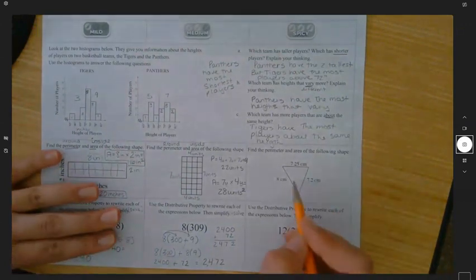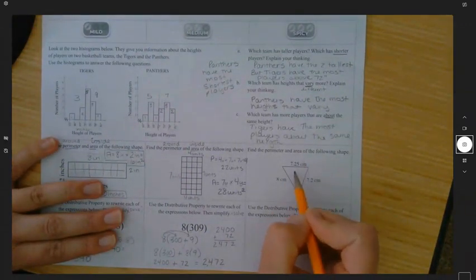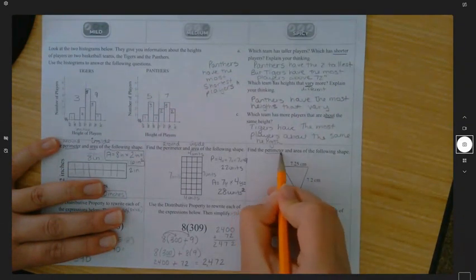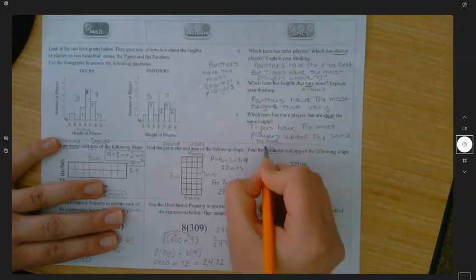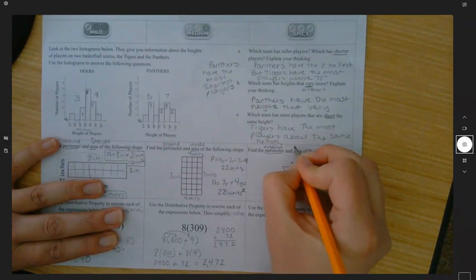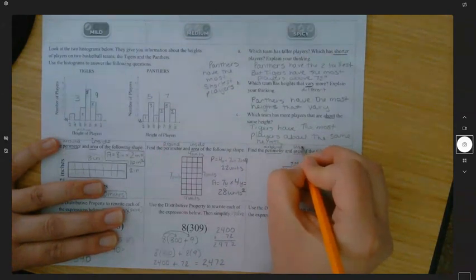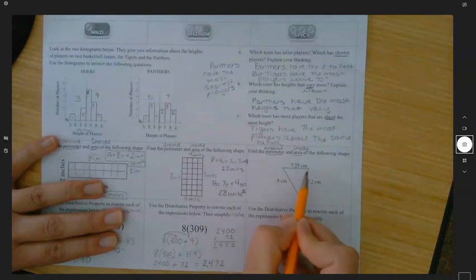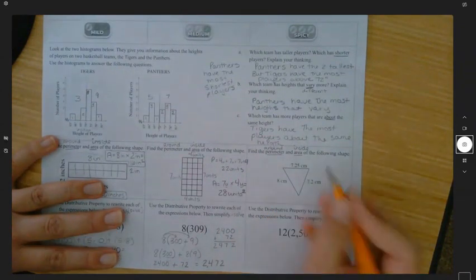All right, find the perimeter and area of the following shape. We have a triangle. This one is a little bit tricky. The perimeter we can find because we know that that is the distance around a shape. The area is the space inside the shape. So the perimeter we know because we can add up these numbers.